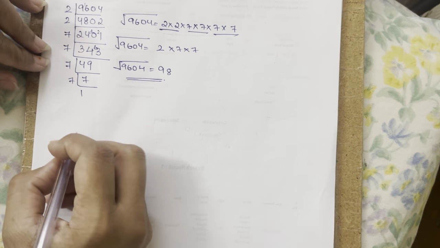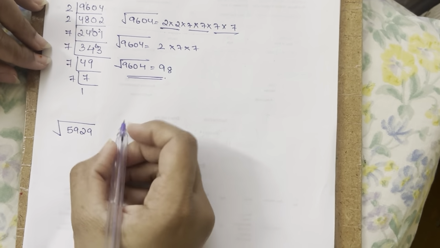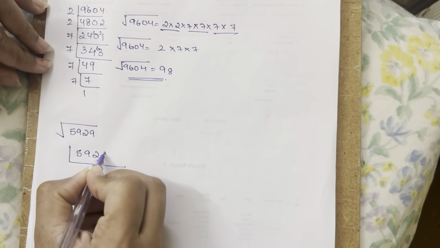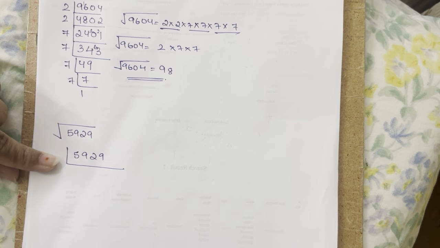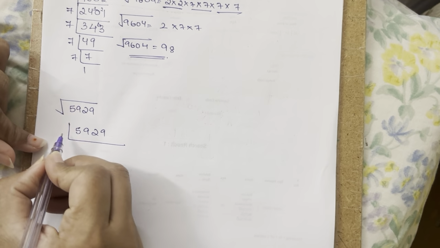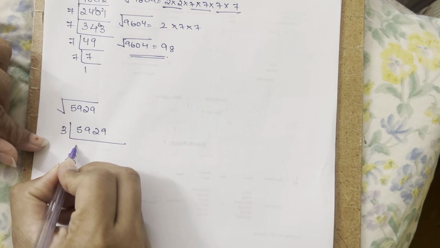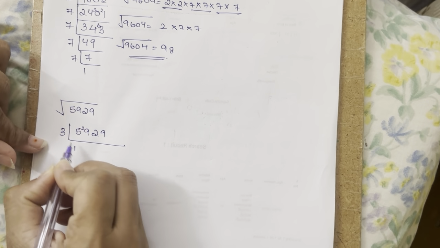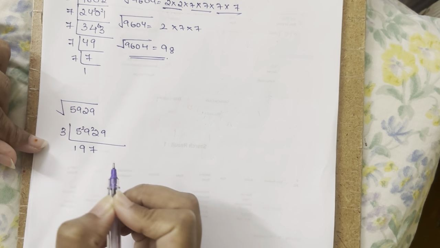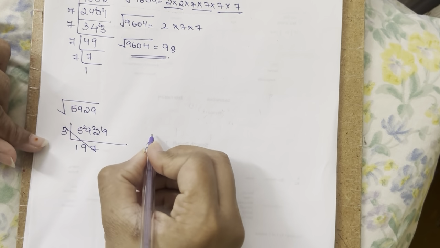Let's take another number, 5929, and find the square root of this. What do I do here? I will write down this number, 5929, and this wouldn't be divisible by 2. I cannot go with 2, so I will go with the higher number. Let's see if I can go with 3. 3 1s are 3, and I'm left with 2. 3 9s are 27, 2. 3 7s are 21, and 1. It is not possible, not going by 3. Then I have to check another number.